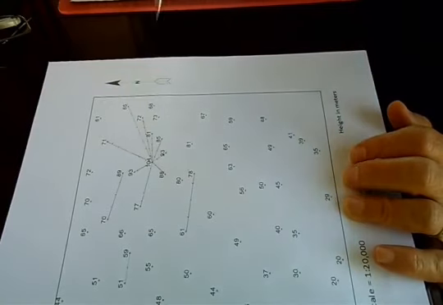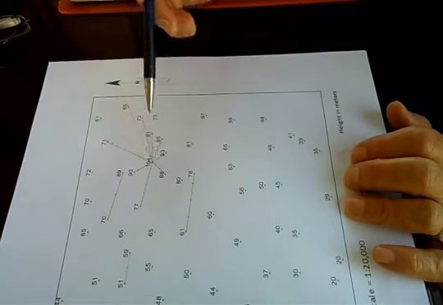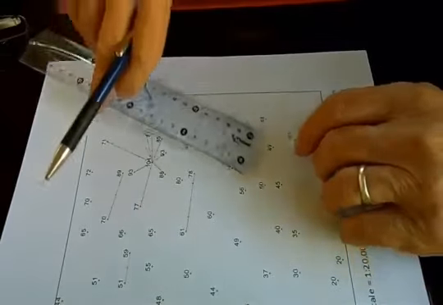So let's start with the 104 meters point and the 71 meters point.